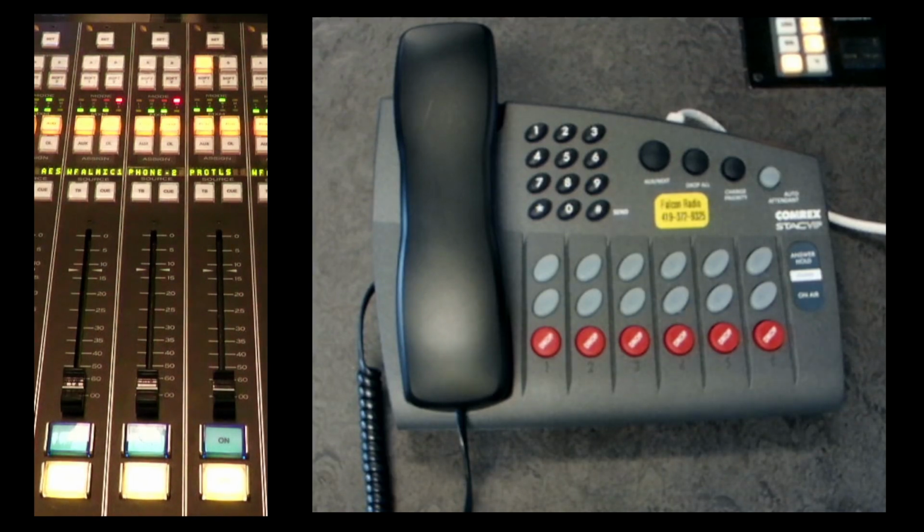So there's sort of the basics of what to expect from the telephone in the studio and where to find it on the control board.